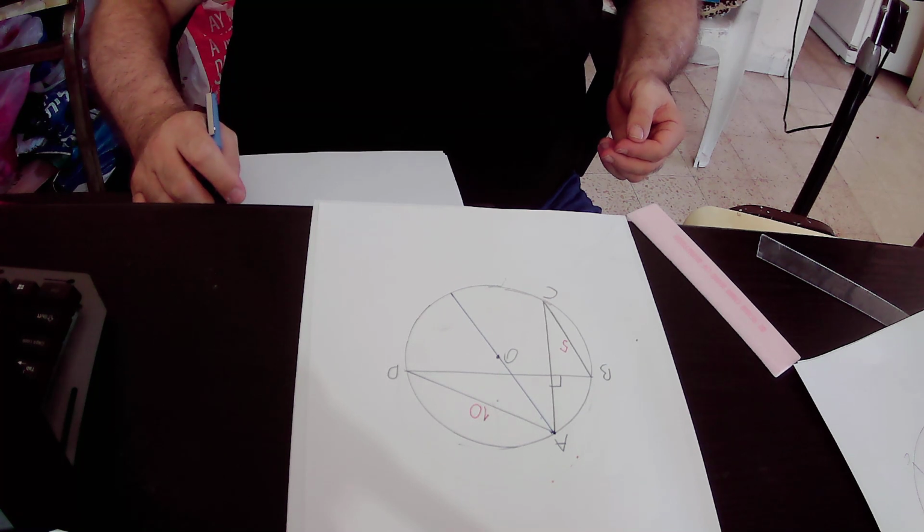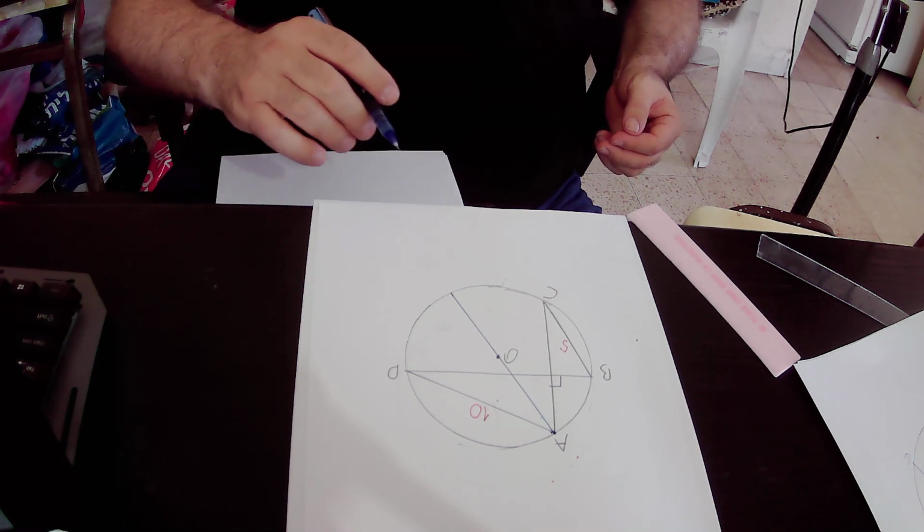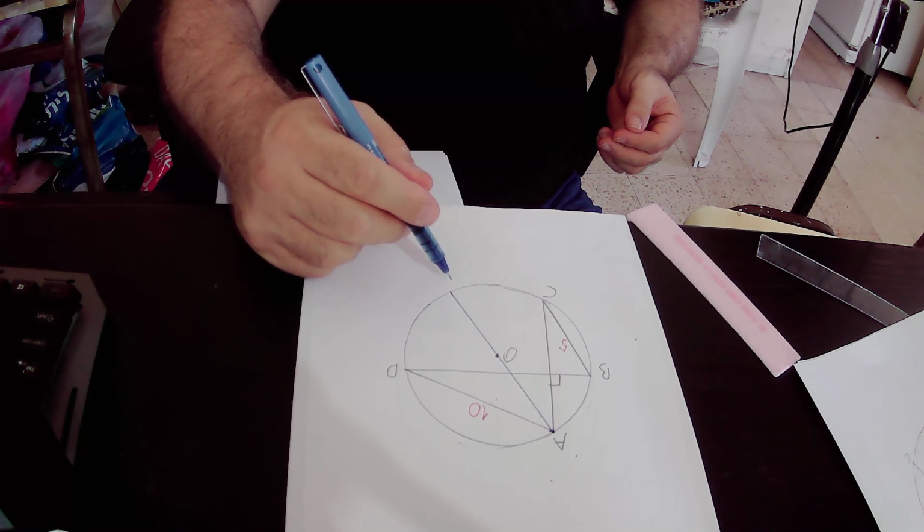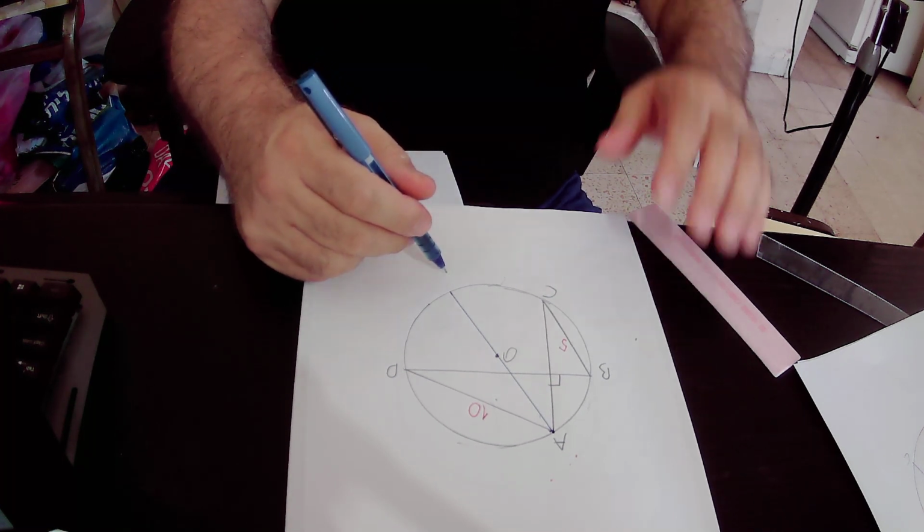We will define the touching point between the string and the circle as point M.